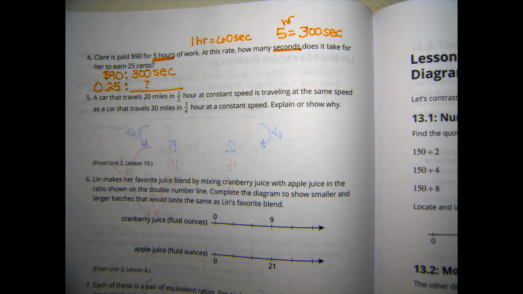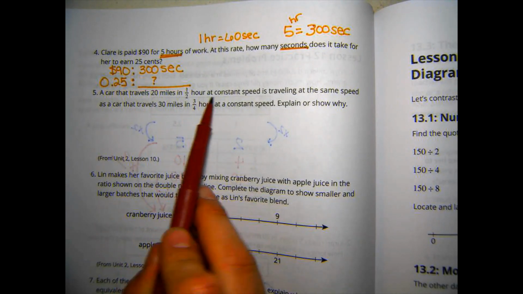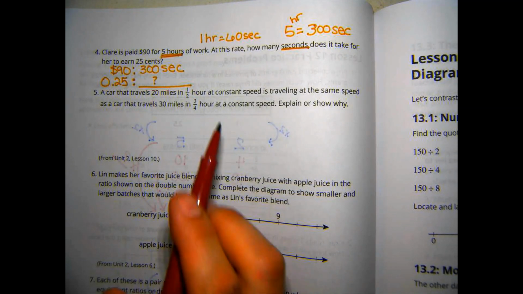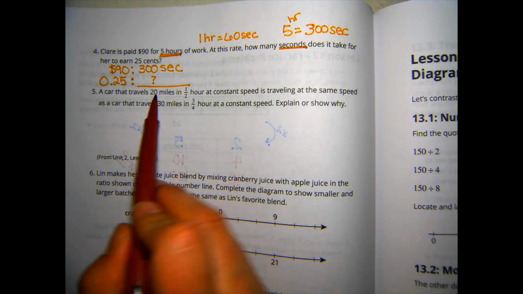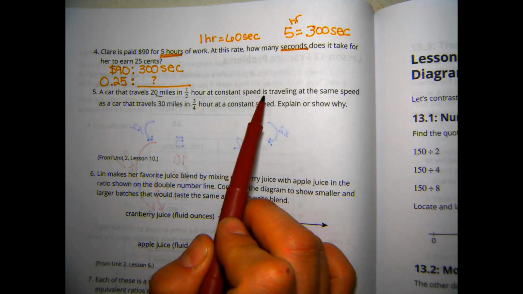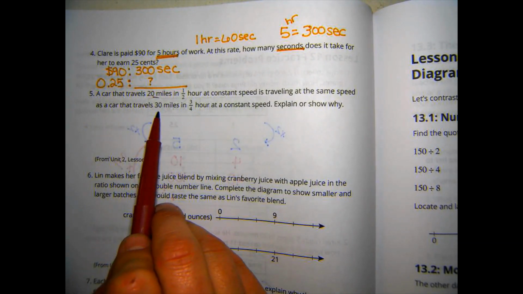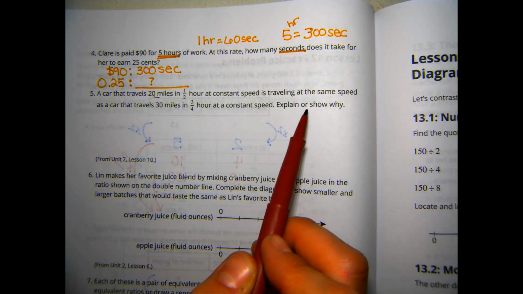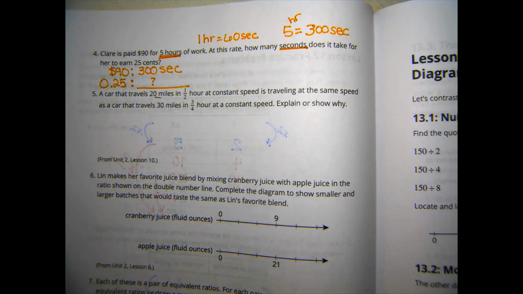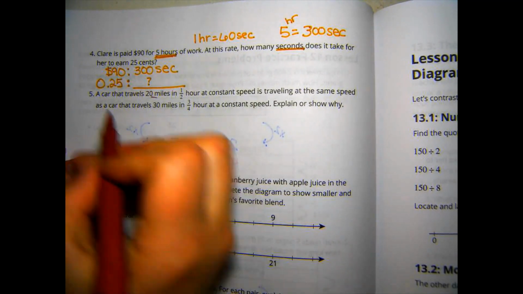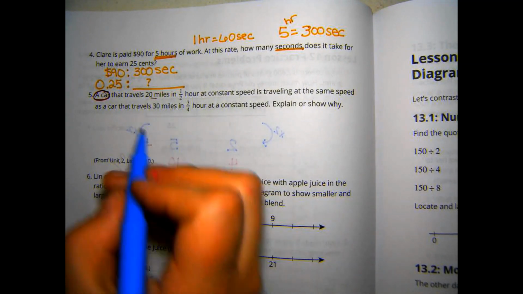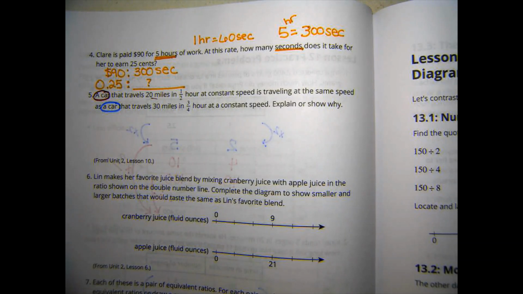Number 5. A car travels 20 miles in 1/2 hour at a constant speed. Sorry, I misread that. A car that travels 20 miles in half an hour at a constant speed, at the same speed as a car who travels 30 miles in 3/4 of an hour at a constant speed. So we're going to explain why that's true. So we have 2 cars. We have car number 1, that'll be our red car, and car number 2, that'll be our blue car.